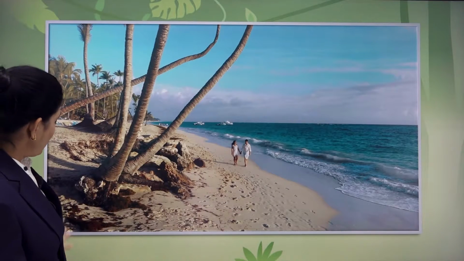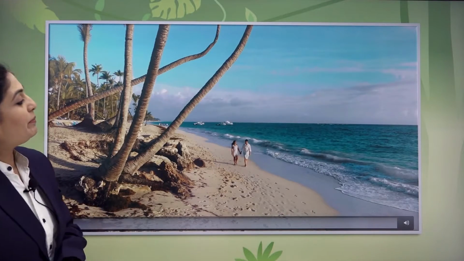When we talk about living organisms, let me ask you, in nature, what type of organisms do you observe? Let us see first a clip, or a picture of a beach.